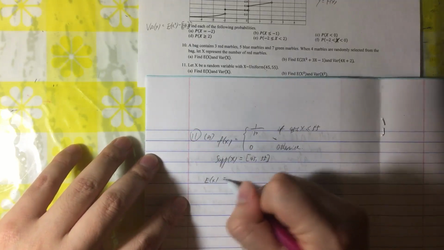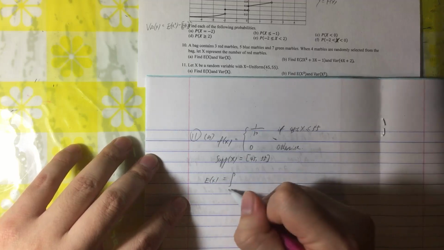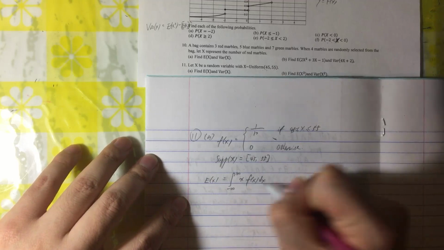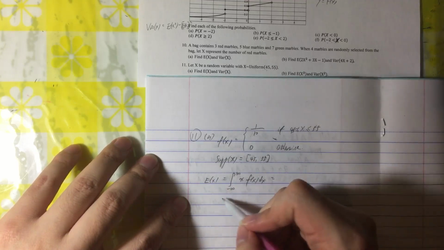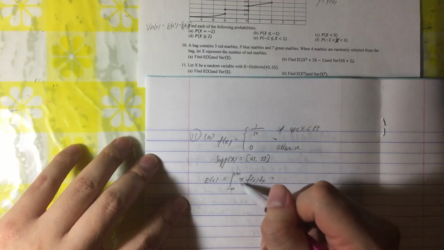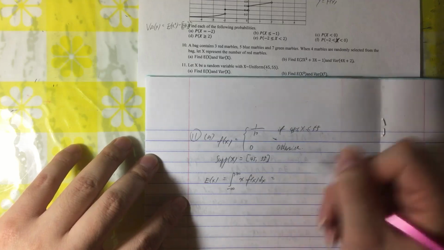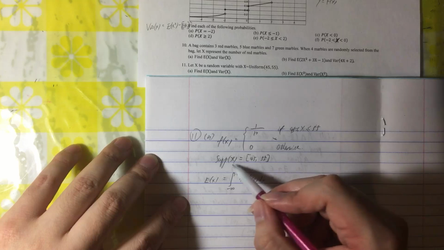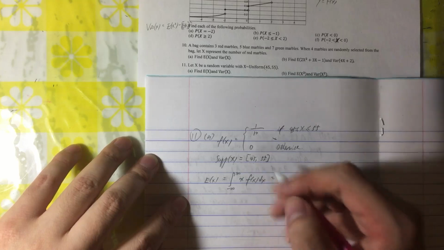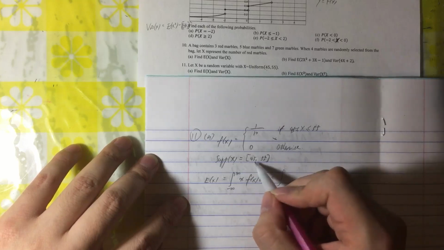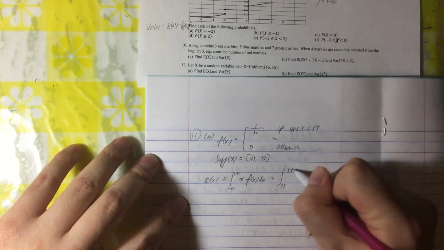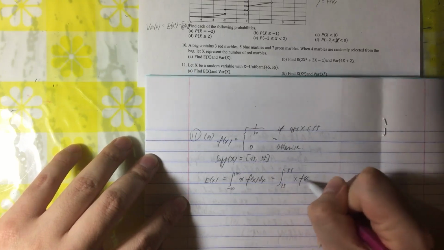For the expected value of x, that's the integral from negative infinity to infinity of x times f of x dx. Here, the support of x is from 45 to 55, so we take the integral from 45 to 55 of x times f of x dx.